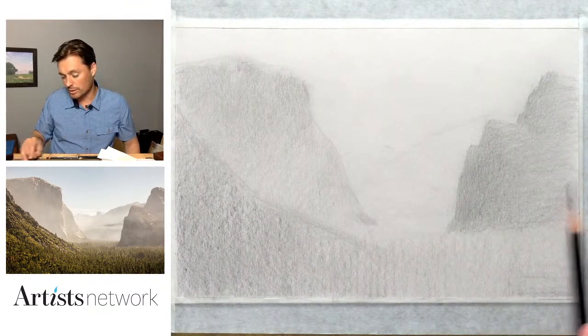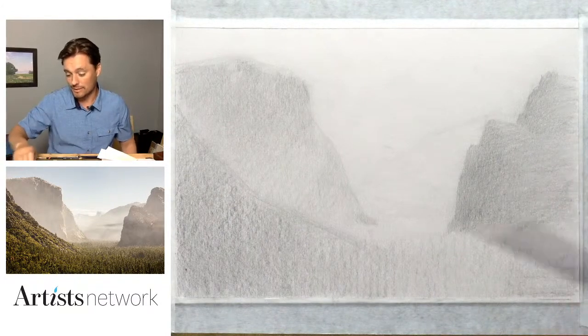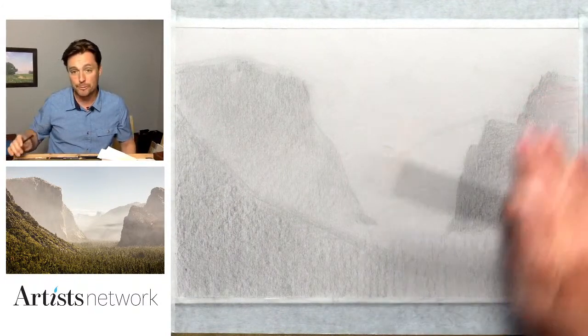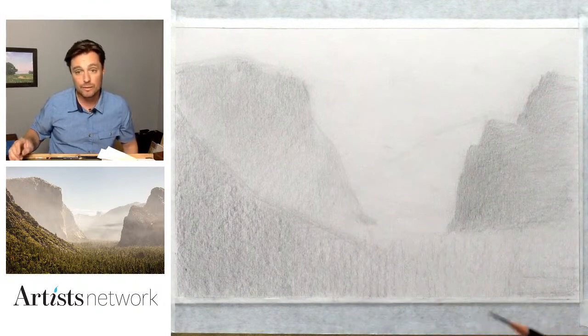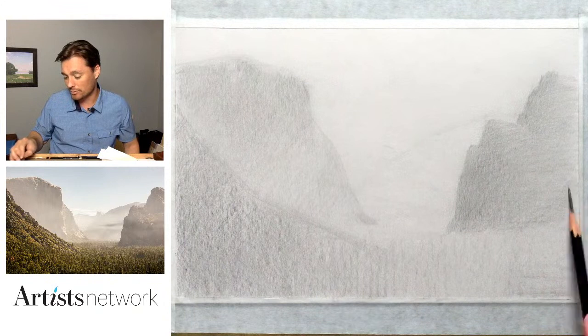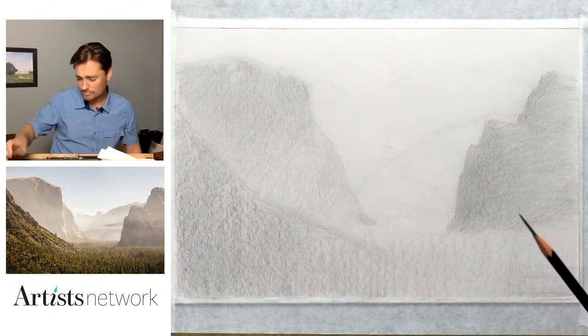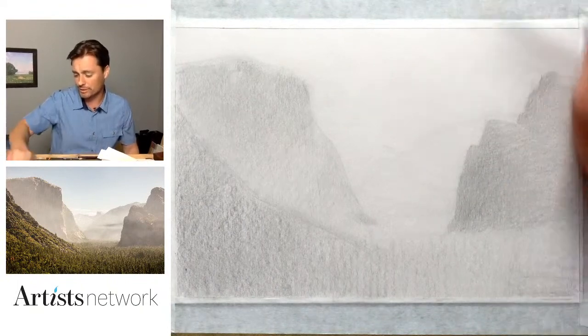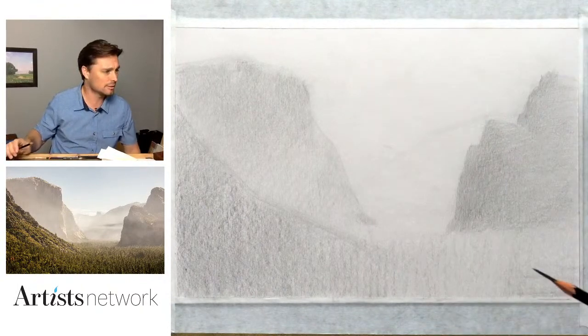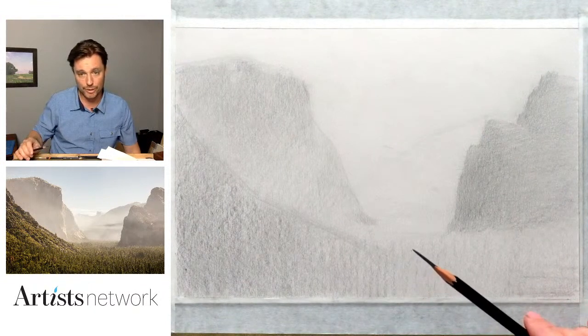But really, the power in drawing to me is that it's all about making decisions, right? It's a way to better understand the subject through making very specific decisions, and we all have our unique combination of those decisions.